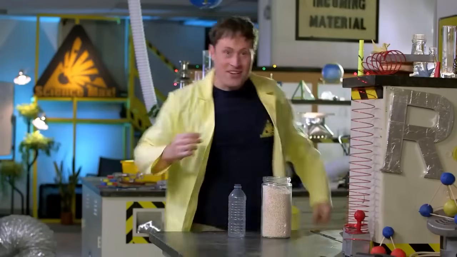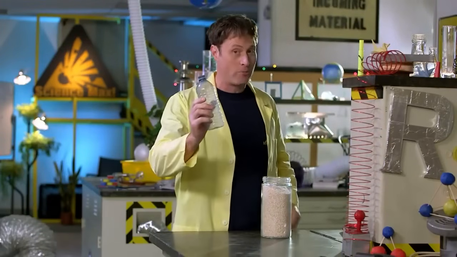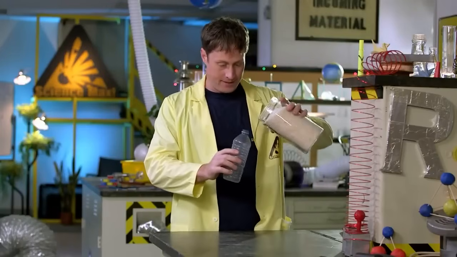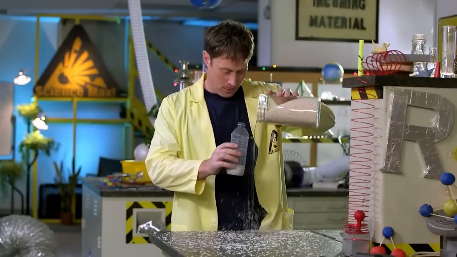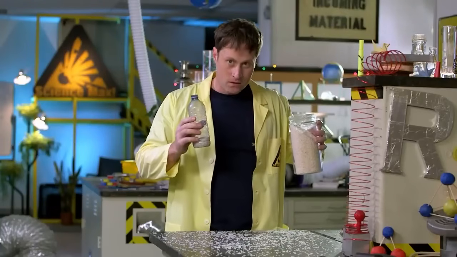Whoa. Here's another way to defy gravity using friction. Get a plastic water bottle and fill it with rice using a funnel.